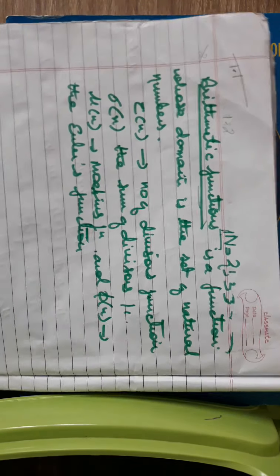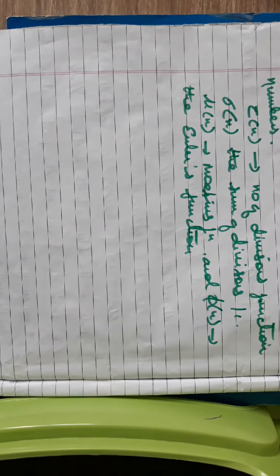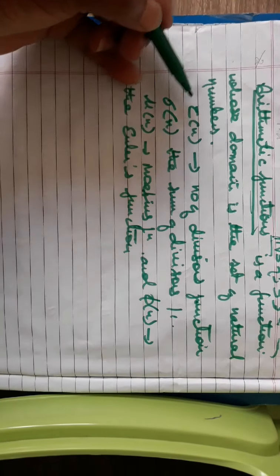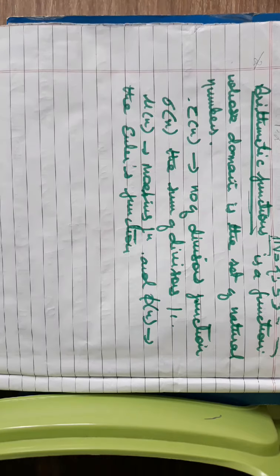All these are important arithmetic functions that we are going to discuss, and they have domain N, the set of natural numbers.